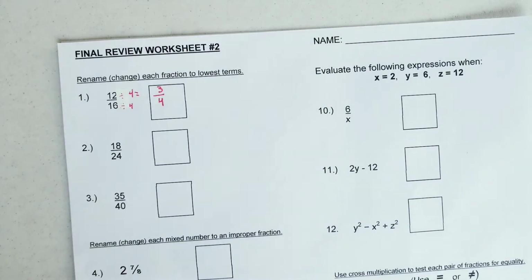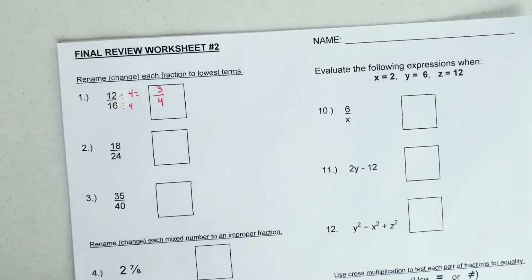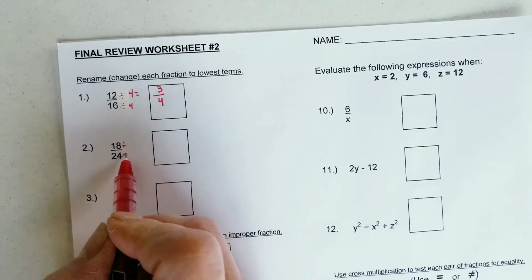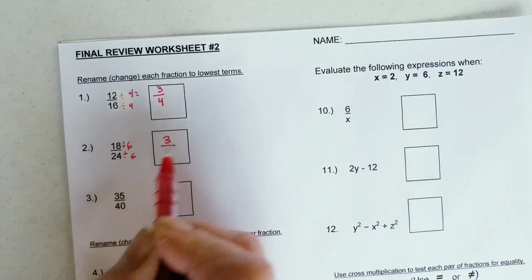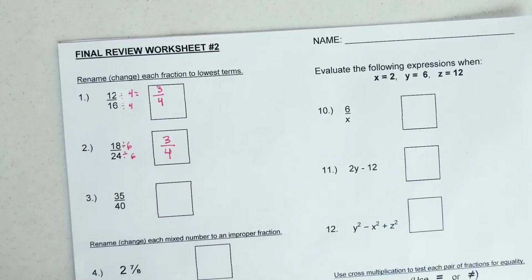Next is 18/24, and both are even, so I could guess that they will both be divisible by 2, but I'm going to try to find a factor that's a little higher than that. So I'm going to go for 6, because 6 can go into 24 and 6 can go into 18. So let's divide that by 6. 18 divided by 6 is 3, and 24 divided by 6 is 4. So we get 3/4.